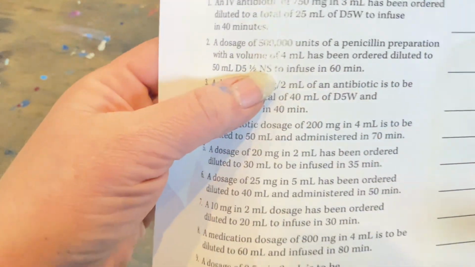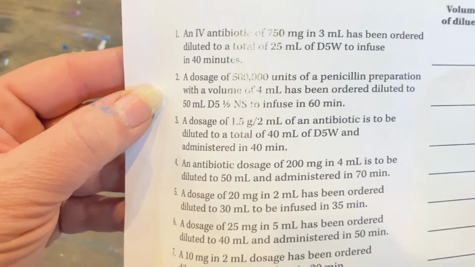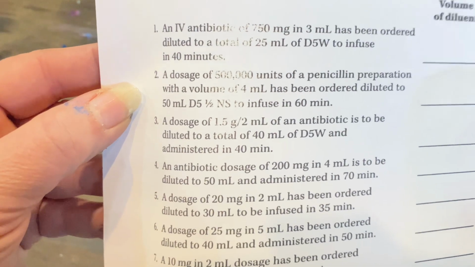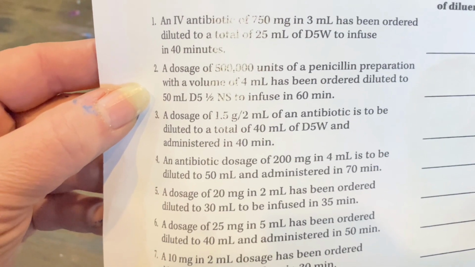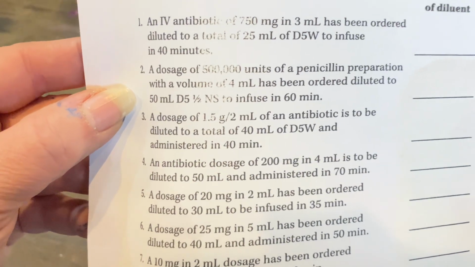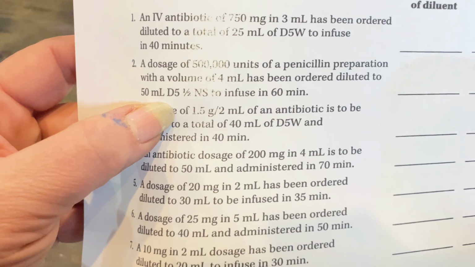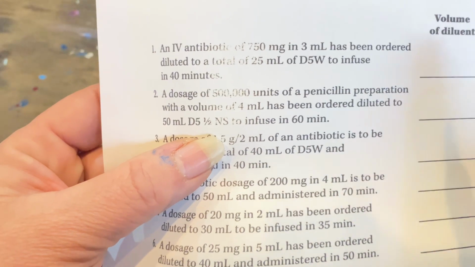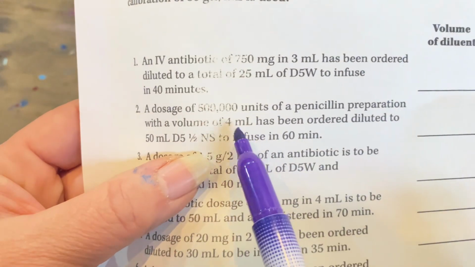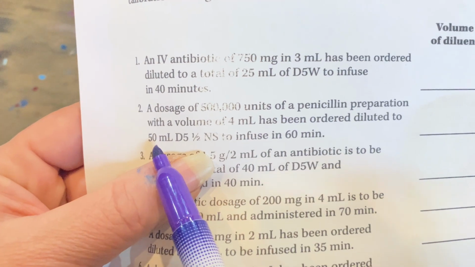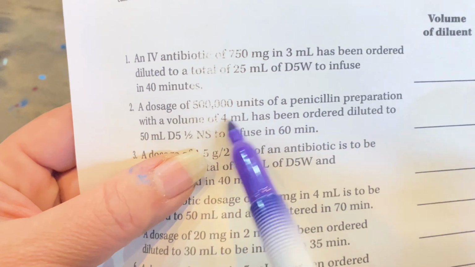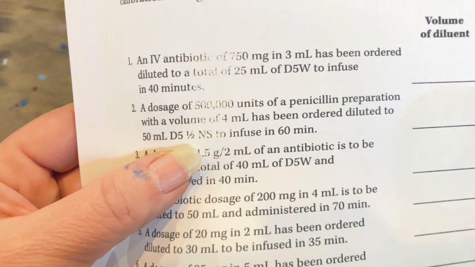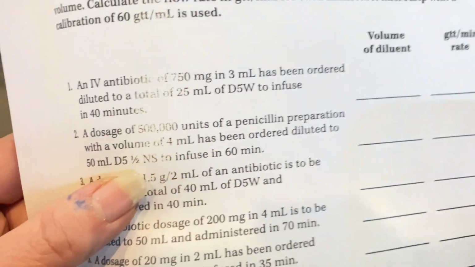Let's look at number 2. A dosage of 500,000 units of penicillin preparation with a volume of 4 milliliters has been ordered, diluted to 50 milliliters, D5.5 normal saline, to infuse in 60 minutes. So it wants to know, what's your diluent? It already had 4, and he wants a total of 50. So you subtract 4 from 50, and you're going to get 46 milliliters. That's how much diluent you would add, 46 milliliters.